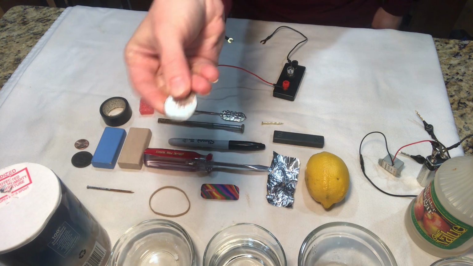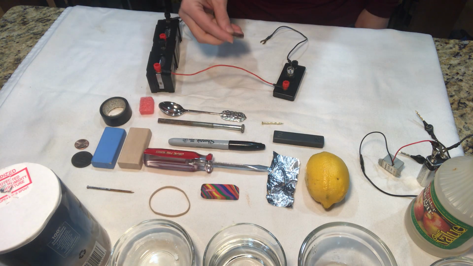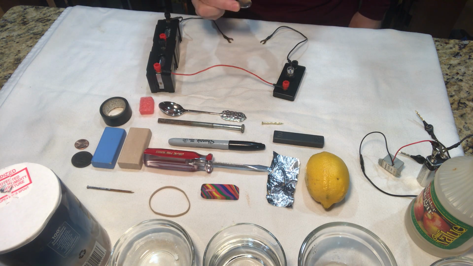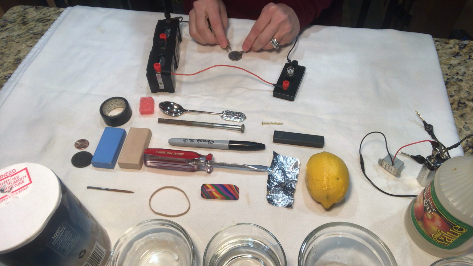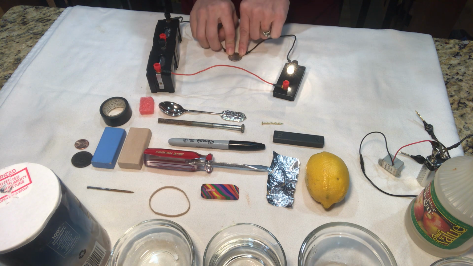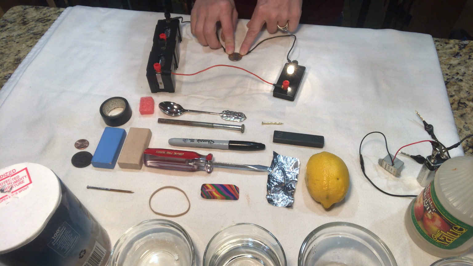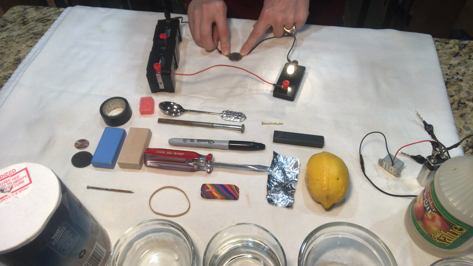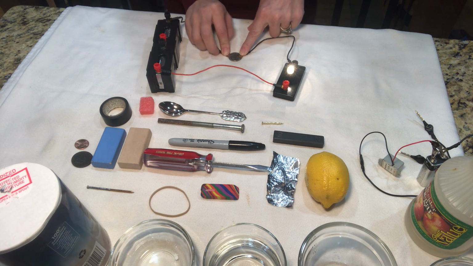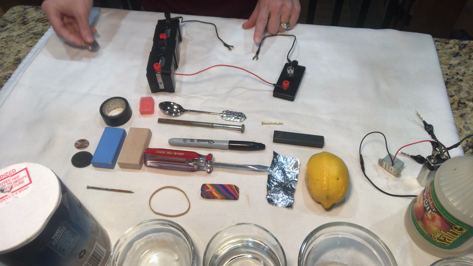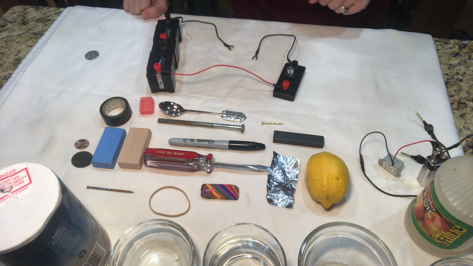All right, let's take a look there. Just an average quarter. Nothing special about it. And it is a conductor. Okay, it is definitely a conductor. The light bulb comes on. So we'll lay that on our conductor side.